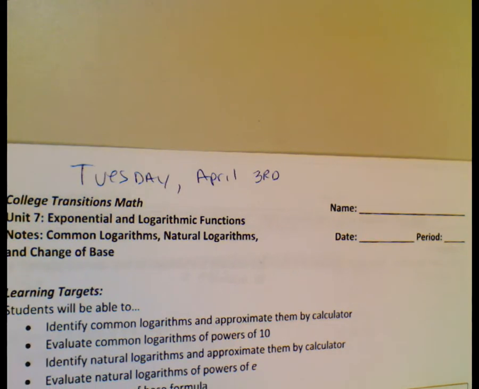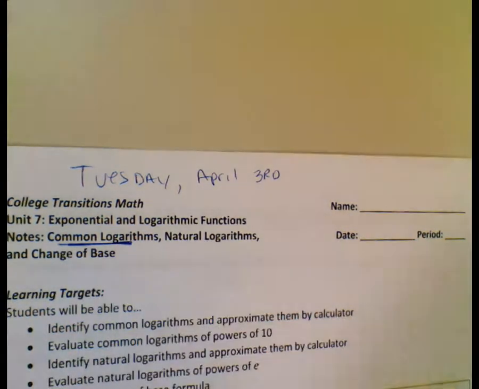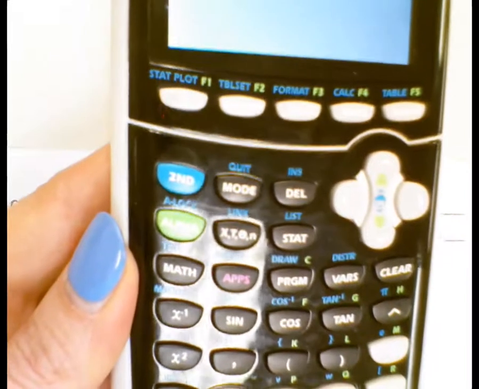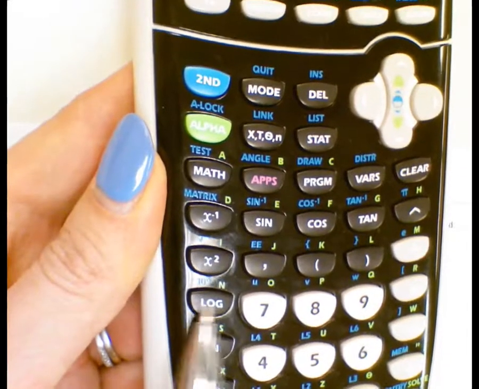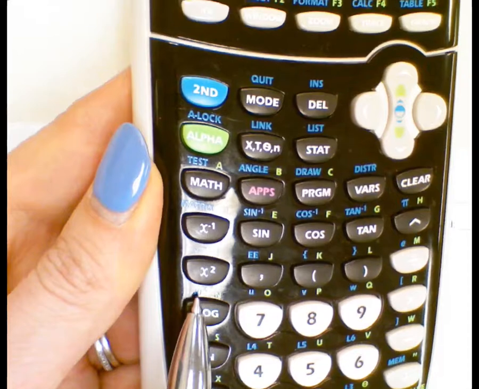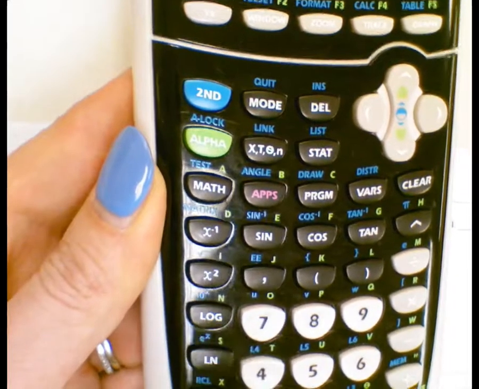So today is Tuesday, April 3rd, and we're doing common logarithms. Now there's a key on your calculator for common logarithms. It's this log right here. This key, log, is a common logarithm. It has a base of 10. Look right above it. See how it says 10 to the x? Okay, so log right here is a common logarithm.